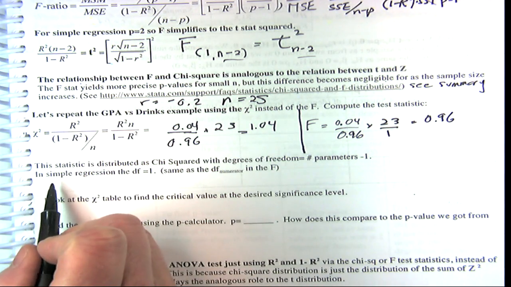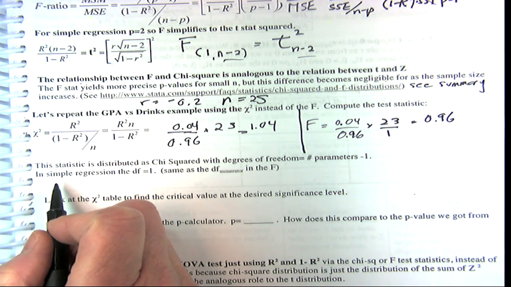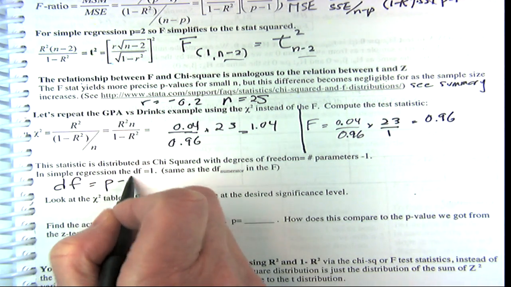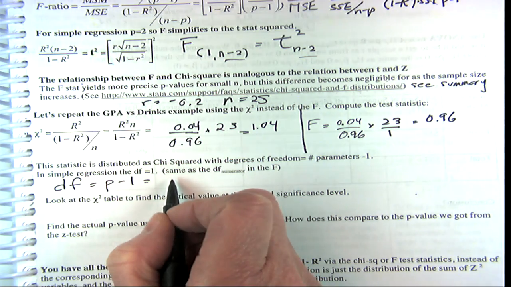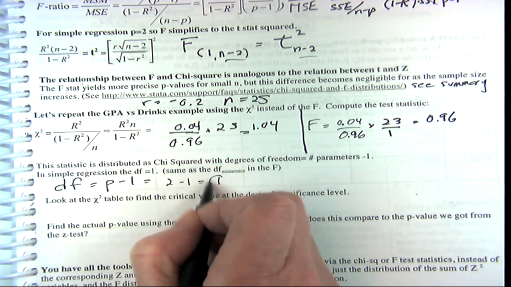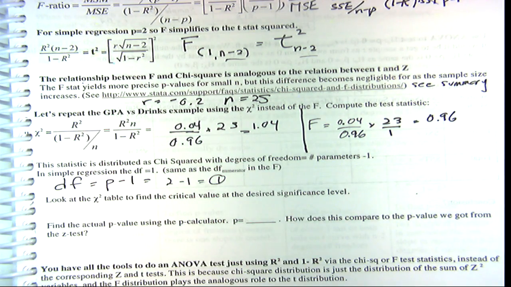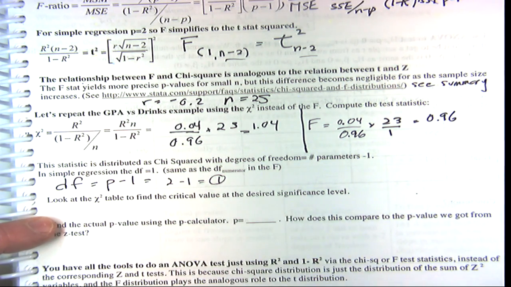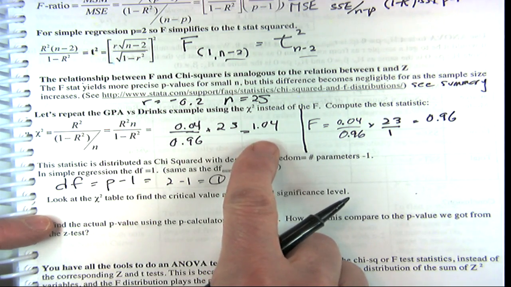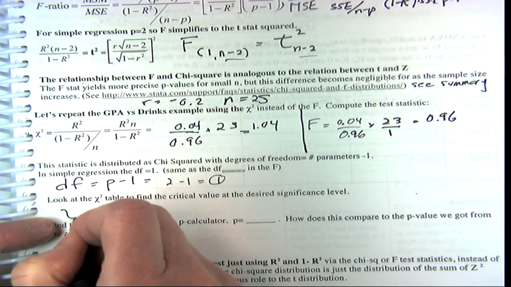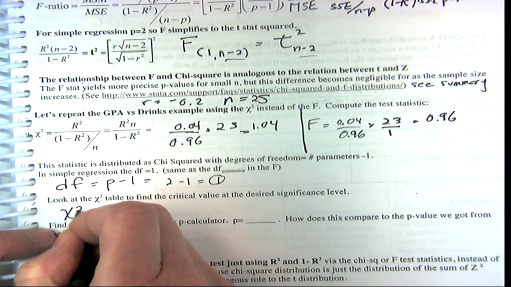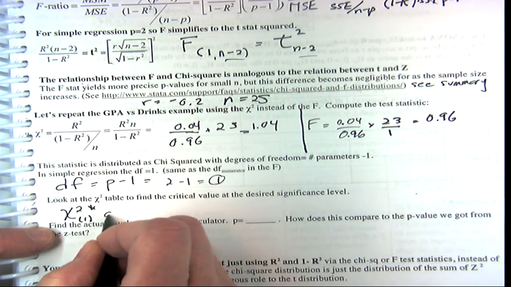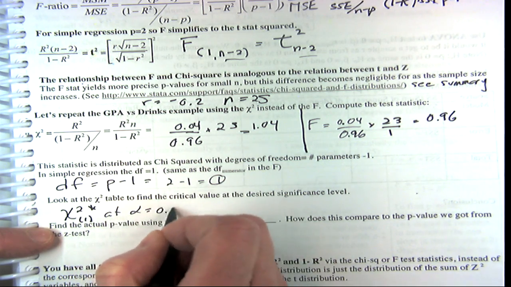So the degrees of freedom equals p minus 1, and here it's 2 minus 1, which is equal to 1. So we're going to look at the chi-squared to find the critical value. What's the critical value of chi-squared at 1 degree of freedom at alpha equals 0.05?